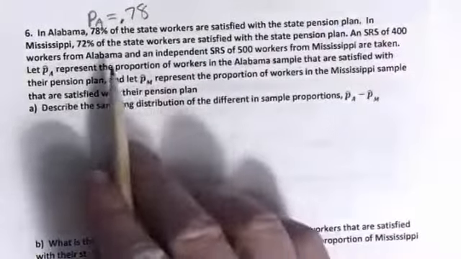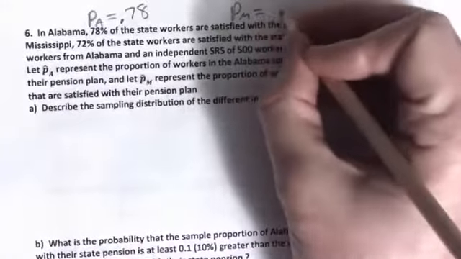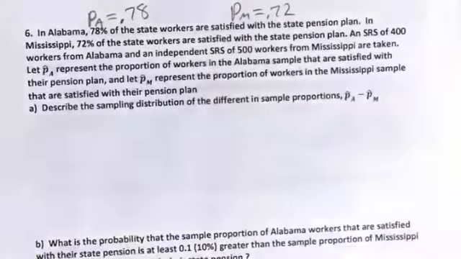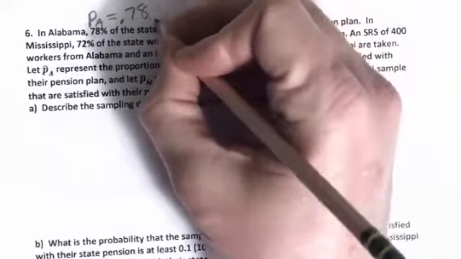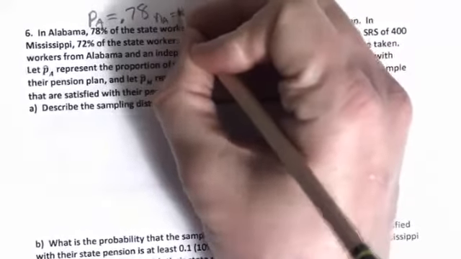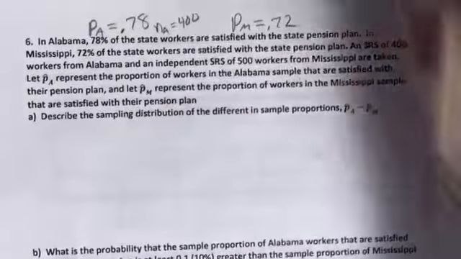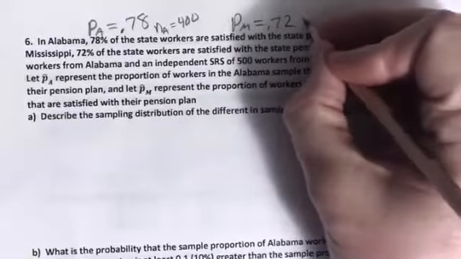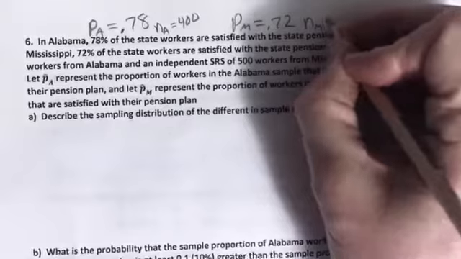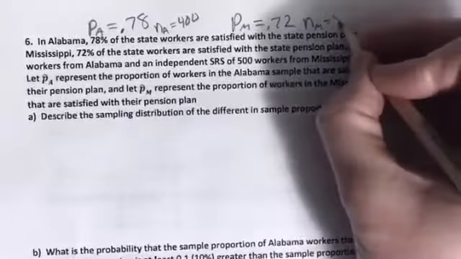And then P sub M, that's going to be the population proportion from Mississippi, and that would be 0.72. And then the sample size from Alabama is 400, and the sample size from Mississippi, so the n from Mississippi, is equal to 500.